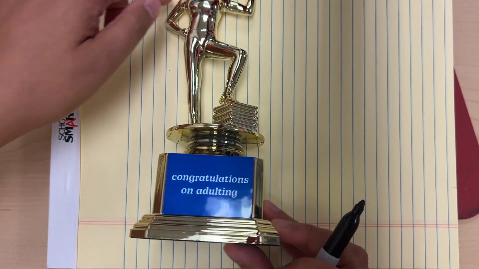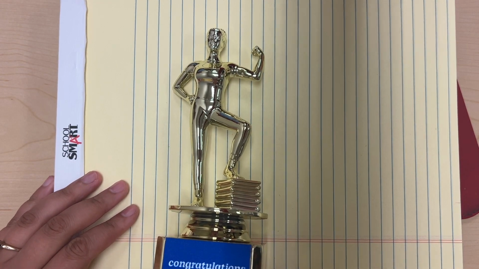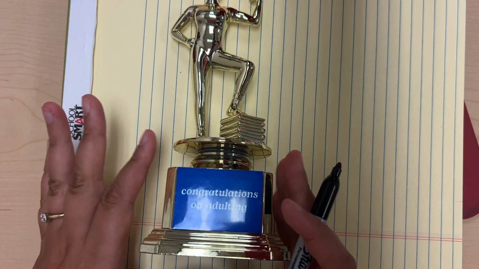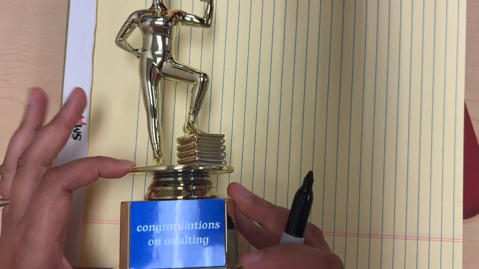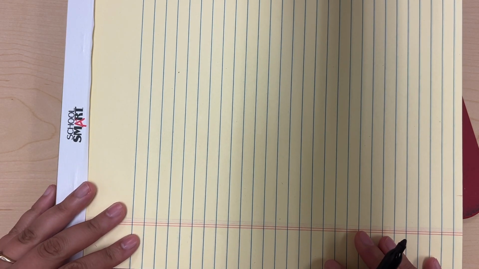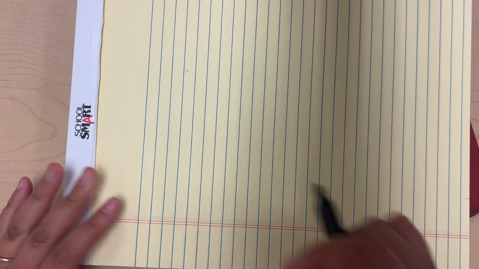Last and meanest trick. What if I give you something in grams and ask you its weight? Well, I'm going to need you to convert grams to kilograms before you even get started. So let's say I take this statue my coworker gave me. It says, congratulations on adulting. This statue has a mass of about 90 grams, under a kilogram, 90 grams, pretty small.